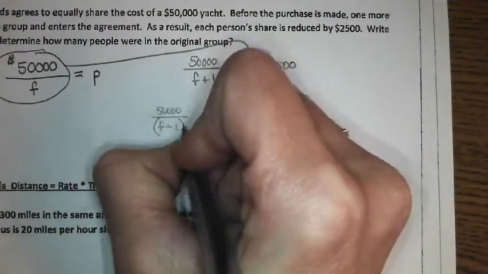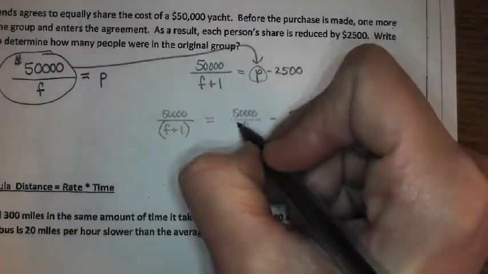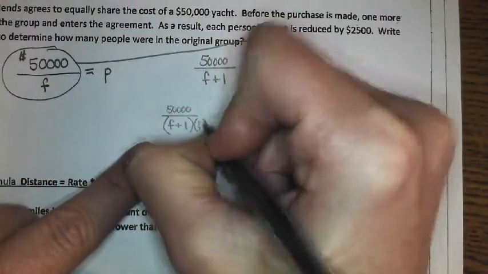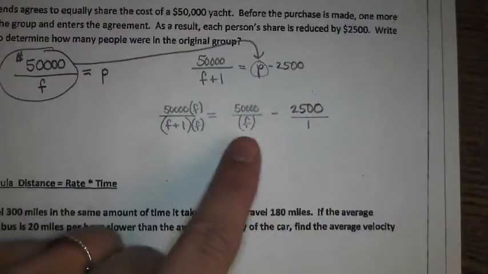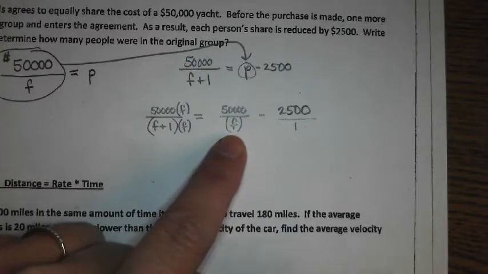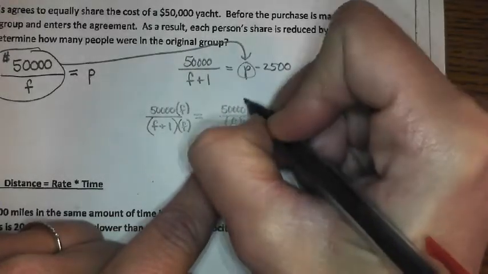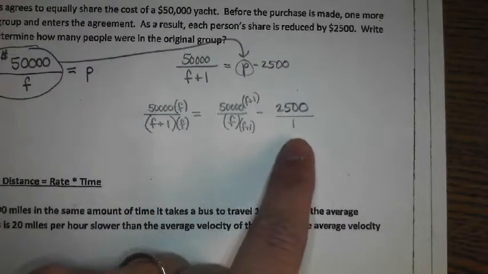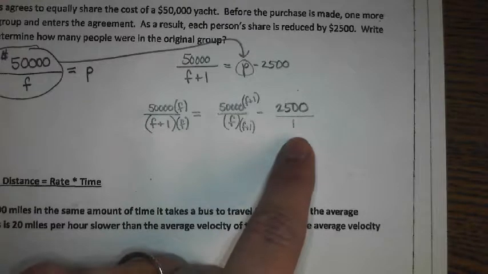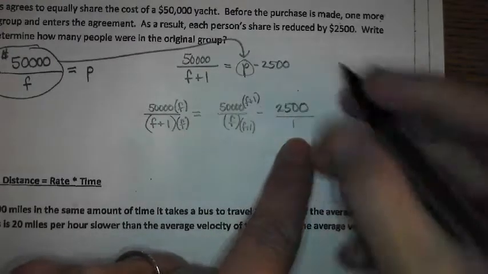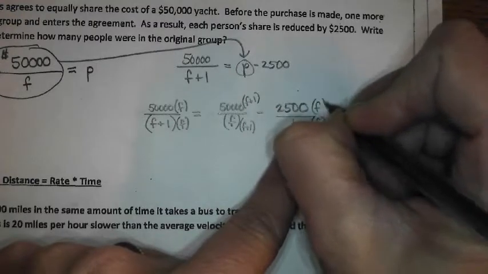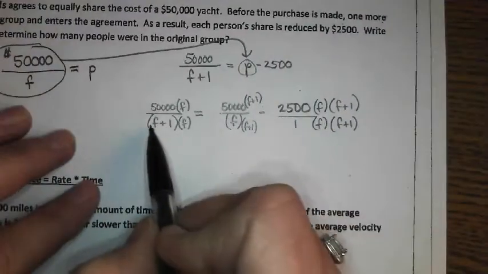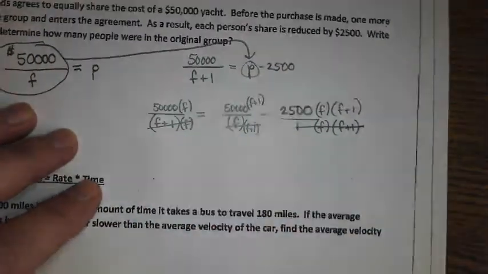F. So put your binomials in parentheses, and you can put your F in parentheses if you want to. This one needs an F over F. This one needs F plus 1 over F plus 1. And this one needs what? Right, it needs both of those factors. It needs an F over F, and it needs an F plus 1 over F plus 1. And then I'll be able to drop, drop, drop.